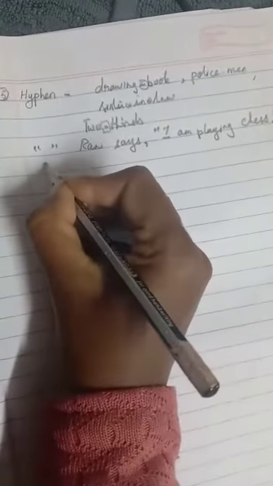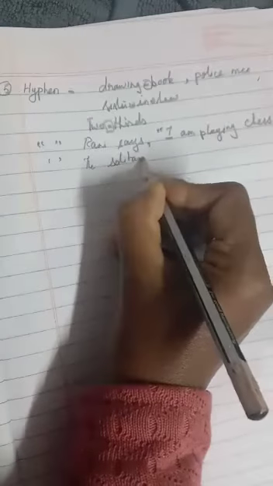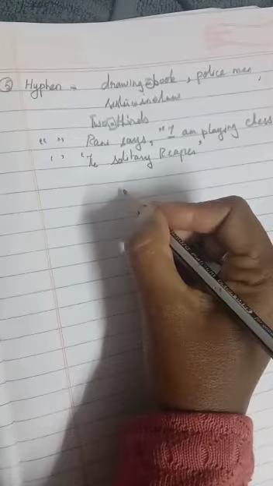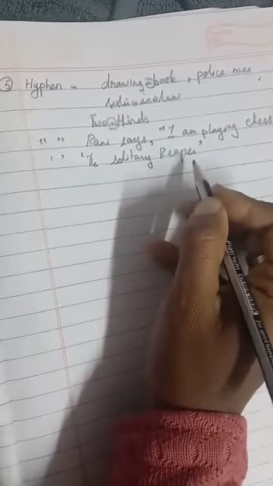Next is single inverted comma. This is also a quotation mark. This single inverted comma is used to indicate the name of something. It could be a book, an essay or a poem. For example, when we say 'The Solitary Reaper', here we are using single inverted commas. It is William Wordsworth's poem.